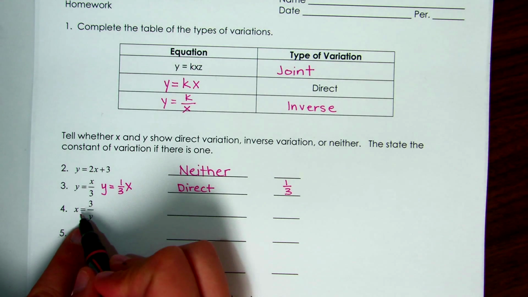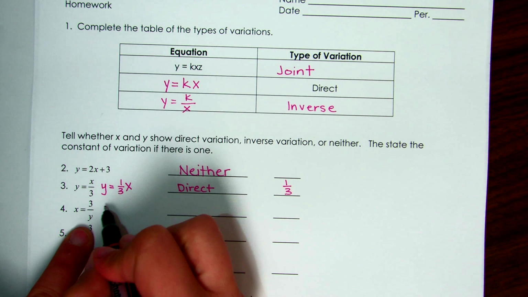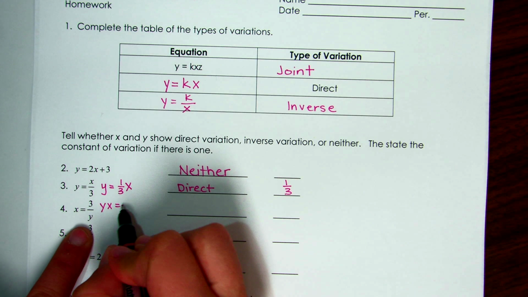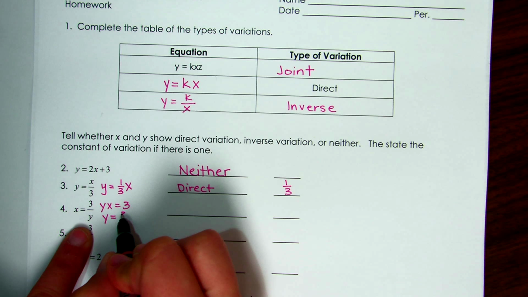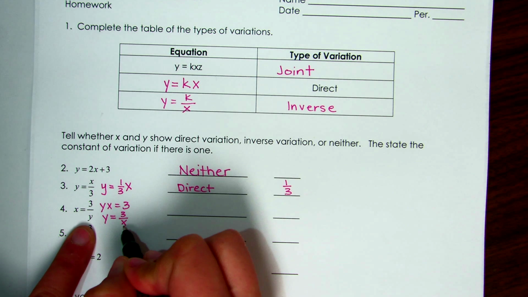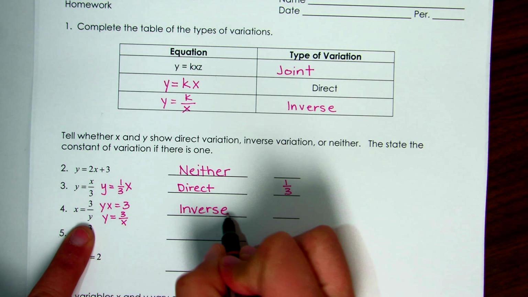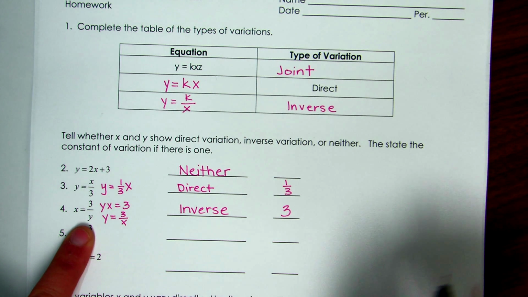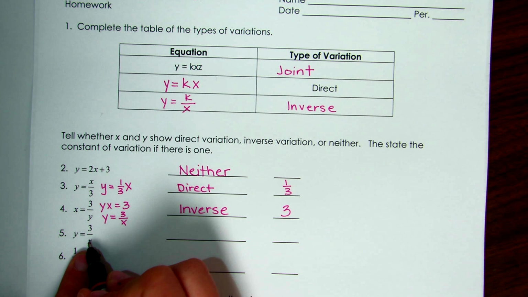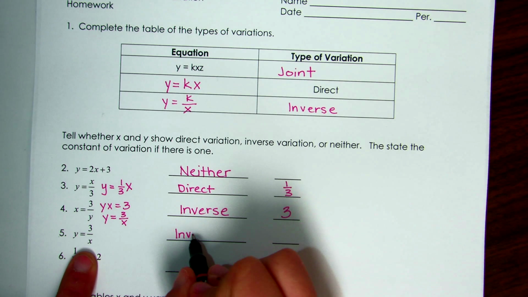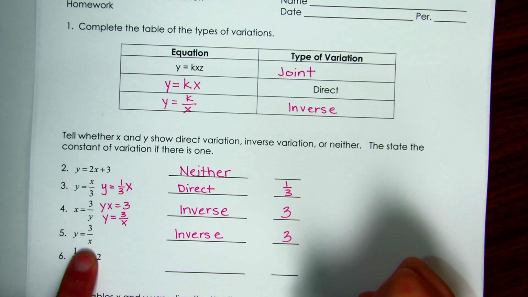On the next one, x equals 3 over y, I need to make it y equals. I'll multiply both sides by y, so yx equals 3. Get y alone by dividing by 3, so y equals 3 over x. X is on the bottom, so it is inverse. K is on the top, so my constant of variation is 3. Y equals 3 over x. X is on the bottom, so it's inverse. The number on the top is k, which is 3.